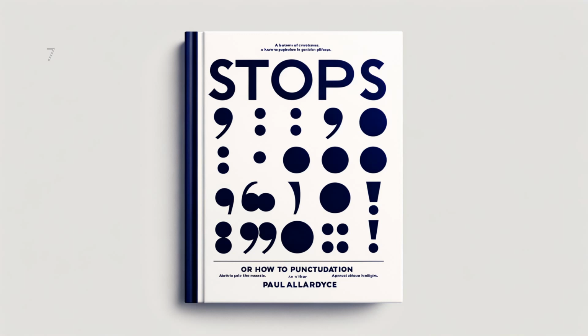Stops, or How to Punctuate by Paul Allardyce. Section 7. The mark of exclamation. Rule 34. The mark of exclamation is placed after interjections and words used interjectionally, that is to say, after expressions of an exclamatory nature. The exclamations may be one of surprise, or of fear, or the utterance of a wish, a command, or a prayer.